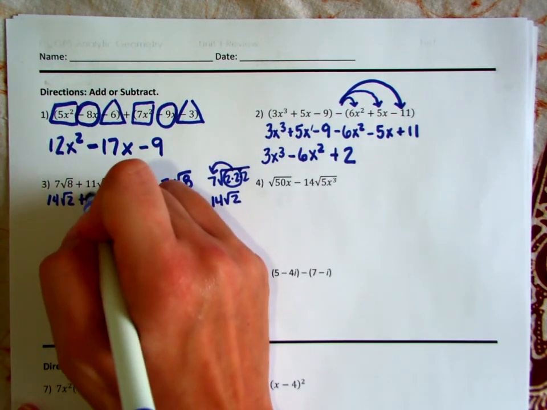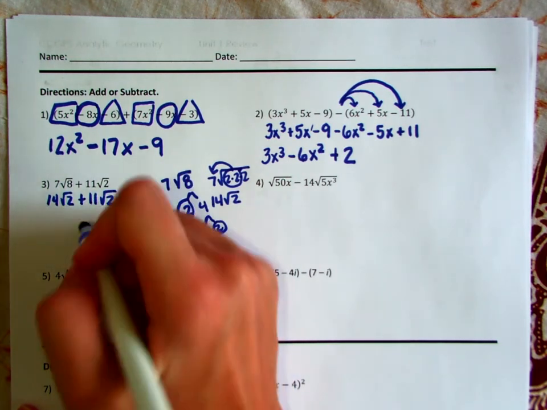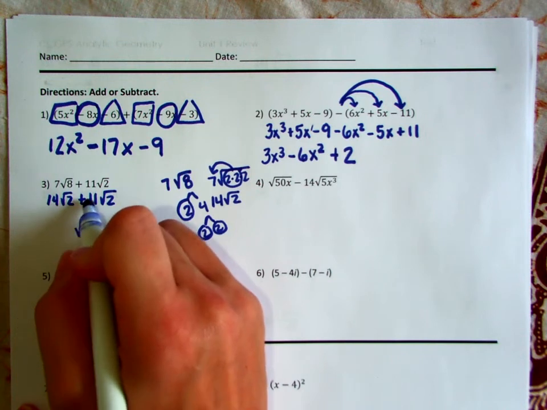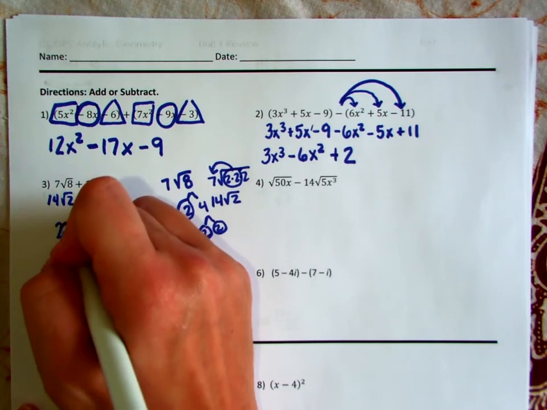Then we have plus 11 square root of 2. Now our radicands are the same. So you keep the radicand, and then you're going to add 14 plus 11, and so we're going to get 25 square root of 2.